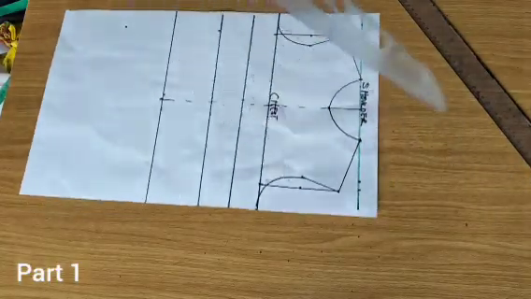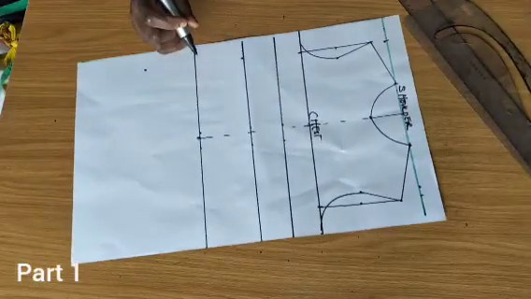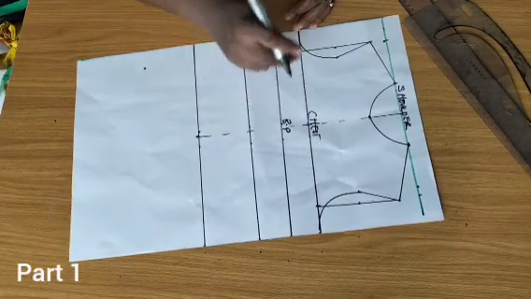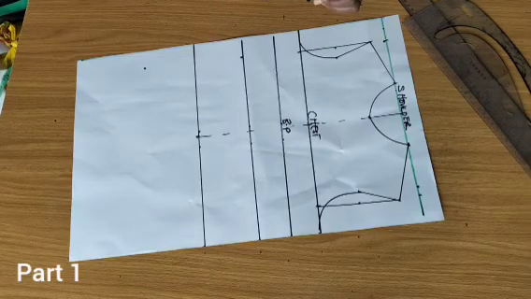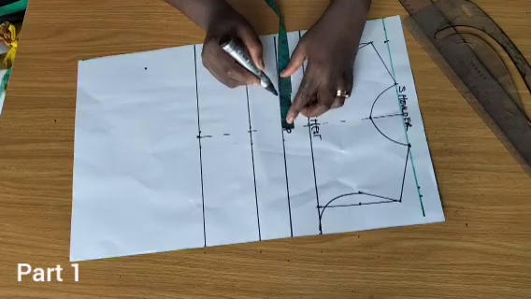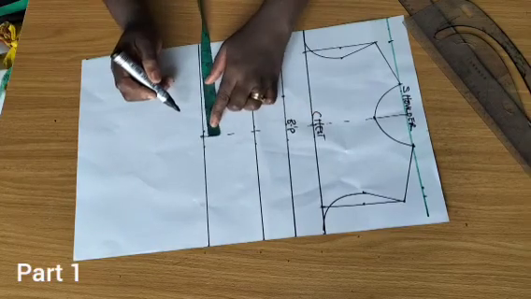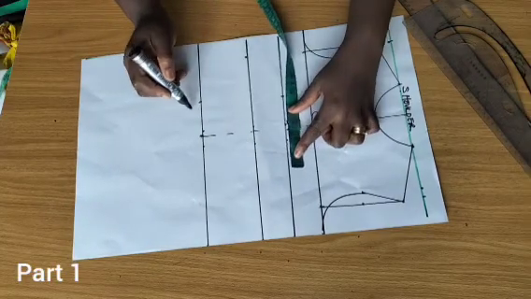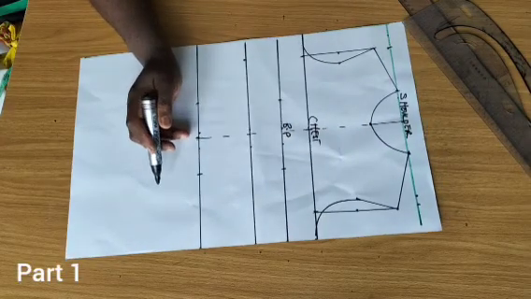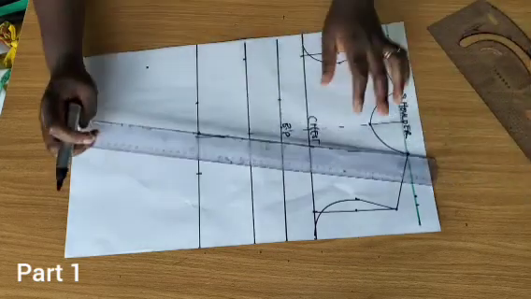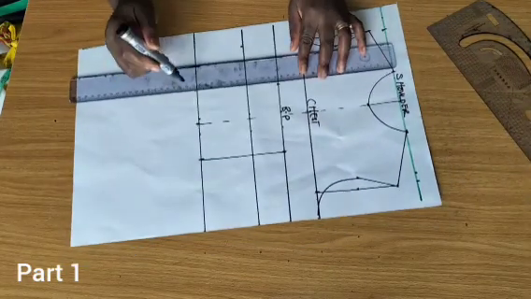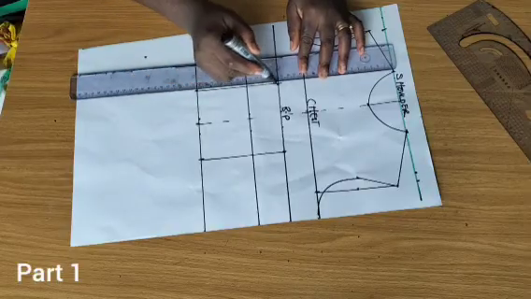All right, so we are done. Next, you can start inputting the bust point. This is the bust point. So from the center bust point, I'll go in with my bust span. I work with this bust span. Like I said, it is small scaled. So whatever your bust span is, please try and input your bust span accordingly. So this is it, and that is it.